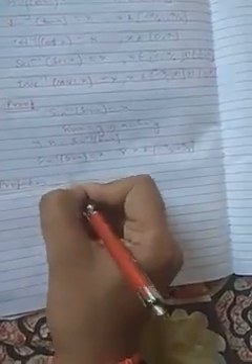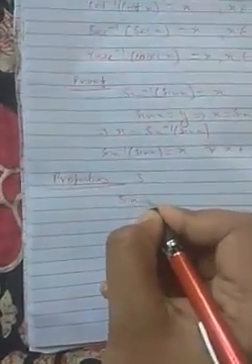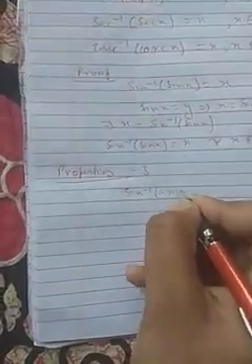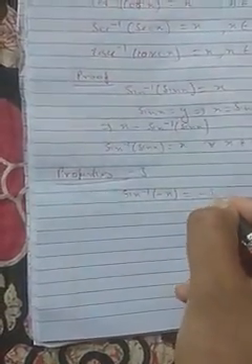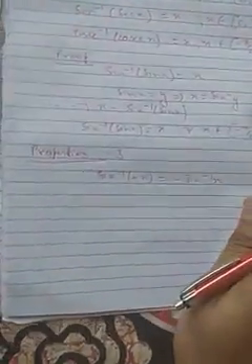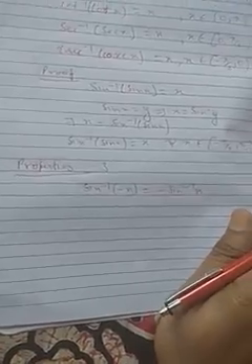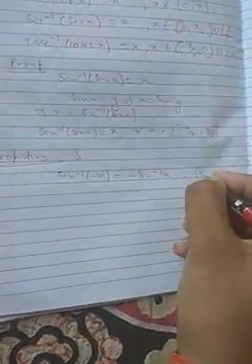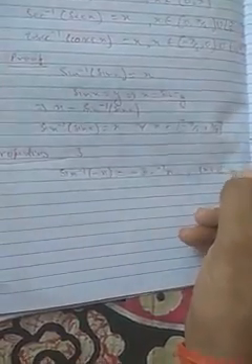Property number 3. In property 3, we will understand that sin inverse minus x equals minus sin inverse x, for mod x less than or equal to 1.